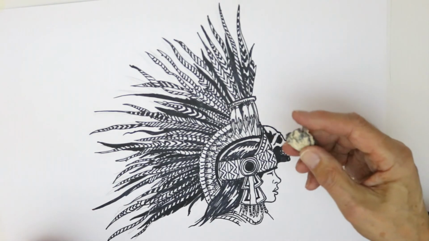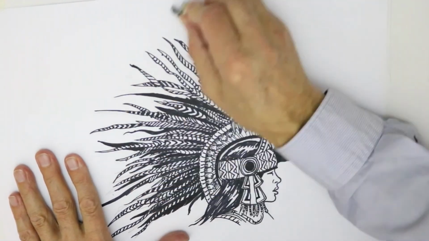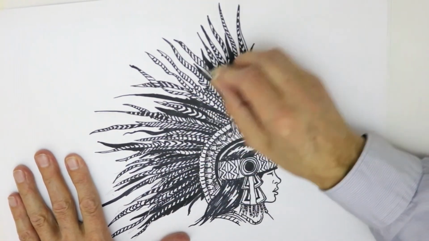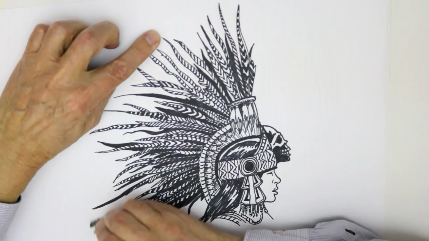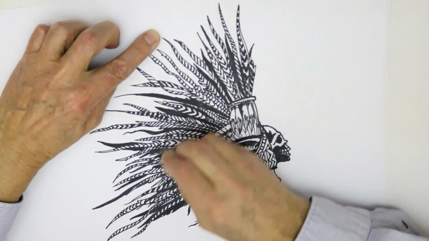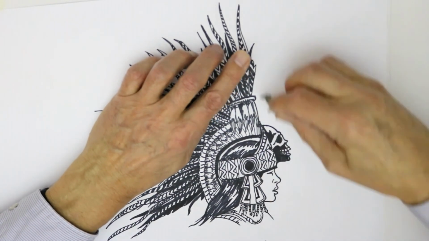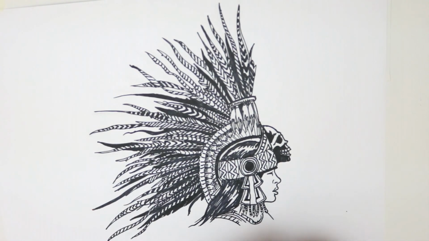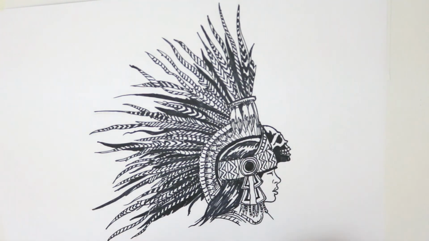Just before I leave, I'll rub out these guidelines because I want these feathers to really stand out as much as possible. Using a putty rubber again, take all that stuff away there. Excellent. Great. Now I've also added a little darker band around there, as you can see. I think that'll be a bit more dramatic. Well, I think that's me finished now. Okay.